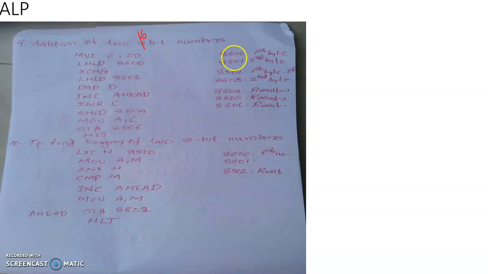The LSB byte must be saved to the location with the smaller address, and the MSB byte to the higher memory address. So the first number is stored in the two consecutive memory locations 8500 and 8501. The second number is stored in the very next consecutive memory locations 8502 and 8503.